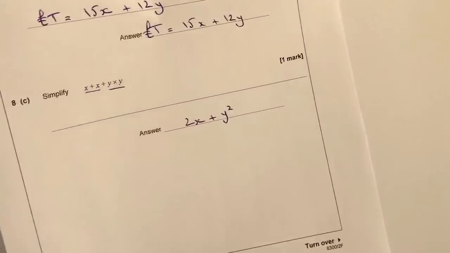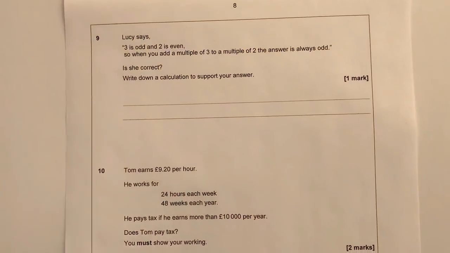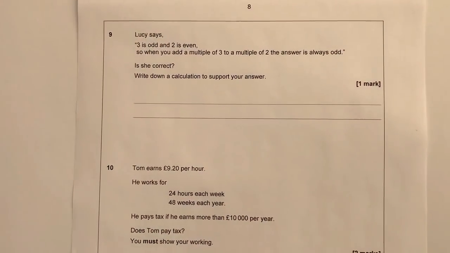Okay, so let's move on then to question number 9. And it's one of these statement type questions. Lucy says that 3 is odd and 2 is even. So if you add a multiple of 3 to a multiple of 2, the answer is always odd. Is she correct? All right. Well, let's try. And generally speaking, for these types of questions, they are only 1 mark. There really isn't any shortcuts, but it's much easier just to simply try it and see what happens.